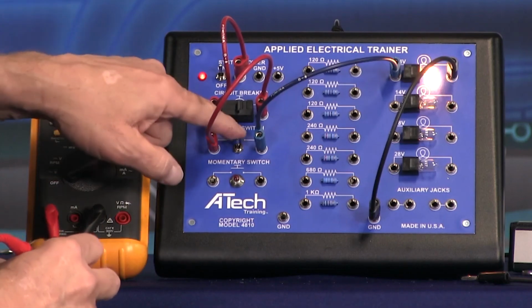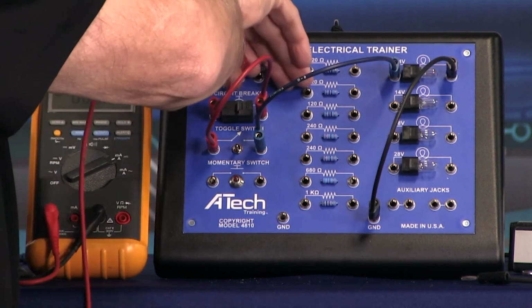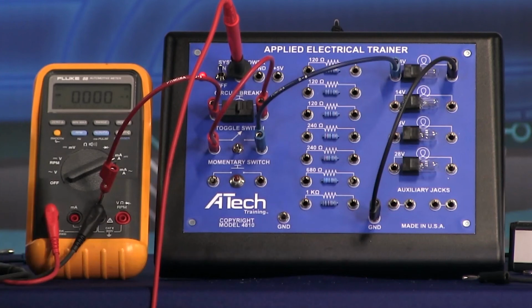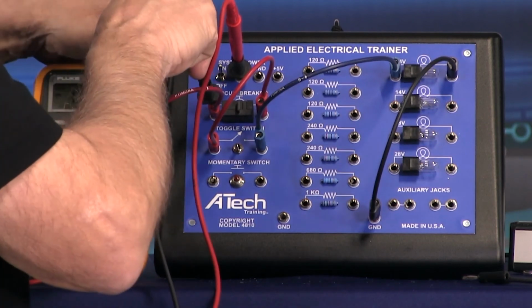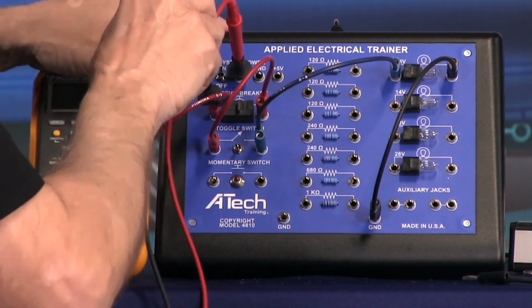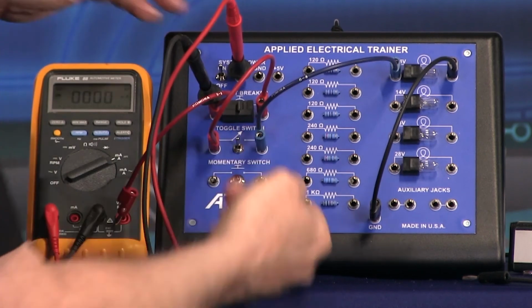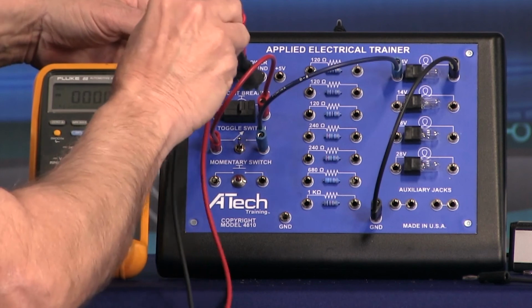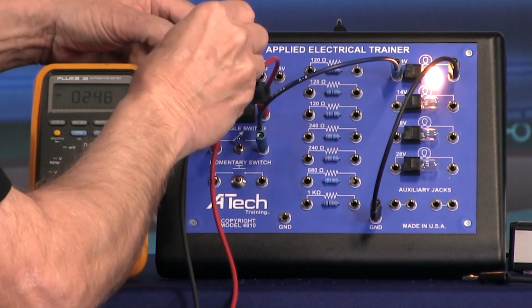So I'm going to turn this thing off, and I'm going to check with my meter from here, and I'm taking my black lead and going here. Turn my circuit on. If I get good contact, which I didn't, there we go.